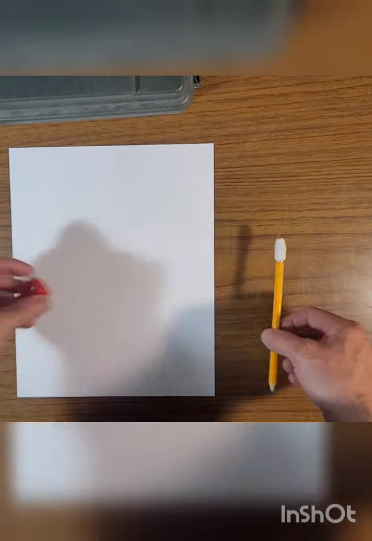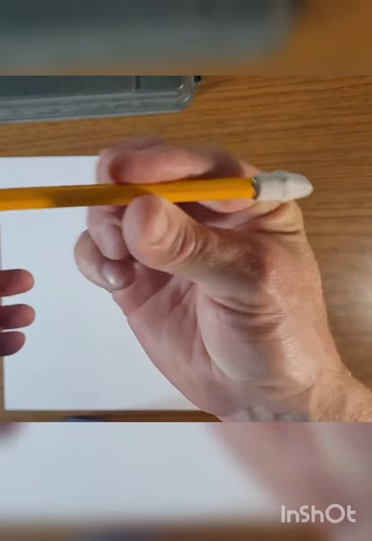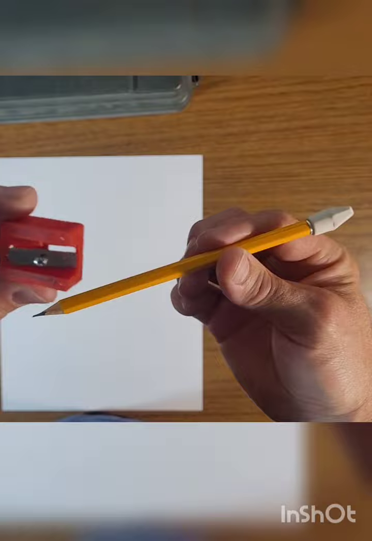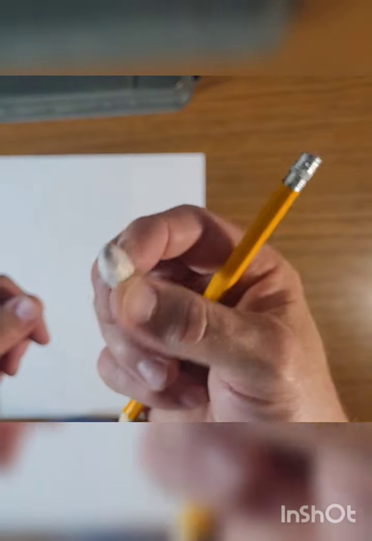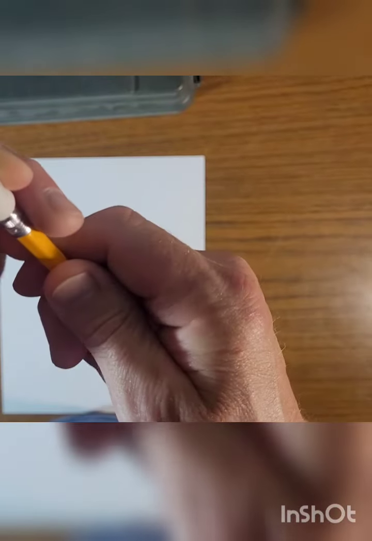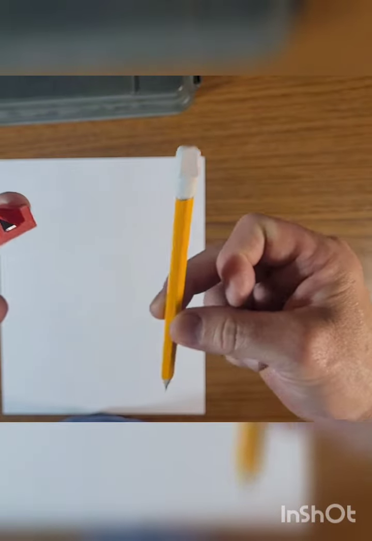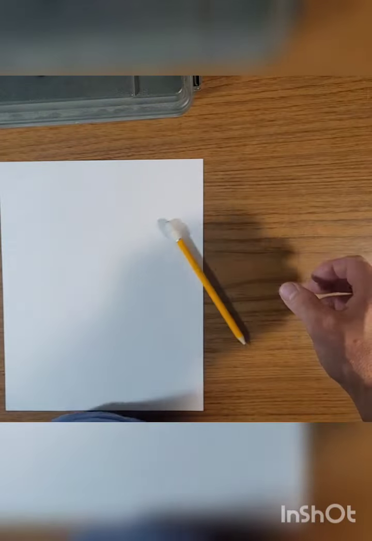Today I am just going to be using a premium piece of copy paper, a number 2 pencil, sharpener, and a high polymer eraser. These are like 12 for like $1. So this is like a $1 rig.